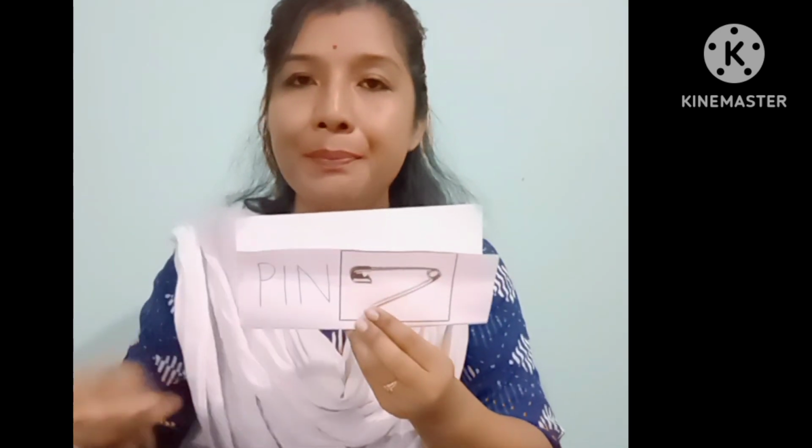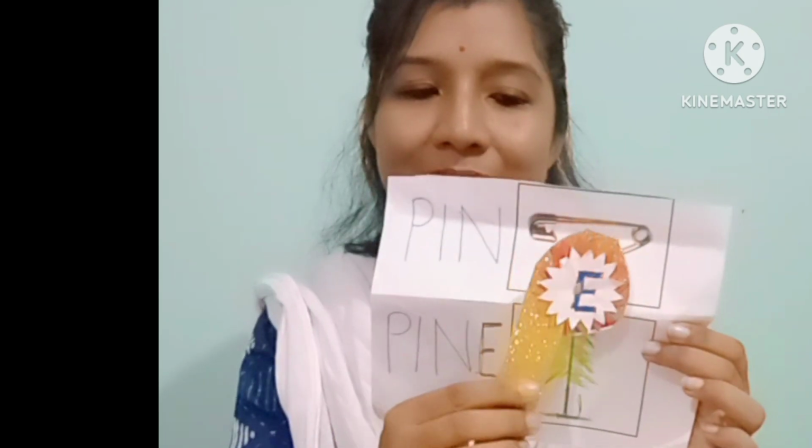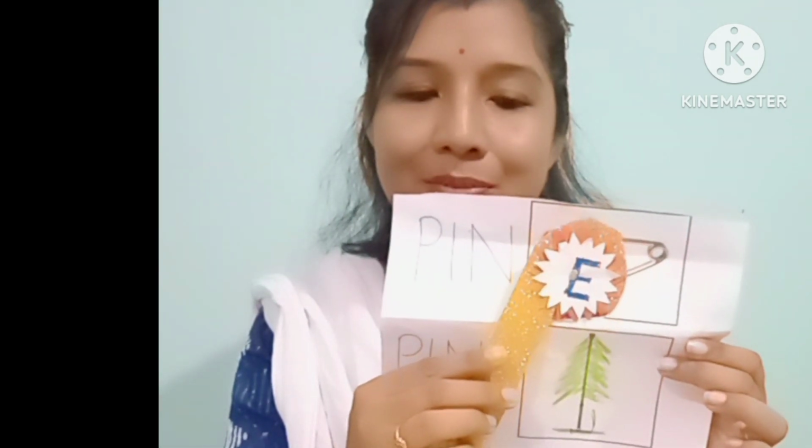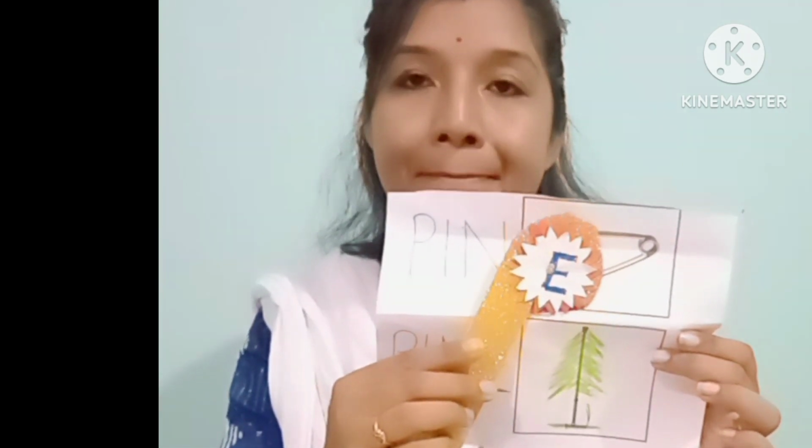See, what is this? Pin. Now, what it has become, you see here, I have added the magic E. Now, what it has become? Pine.